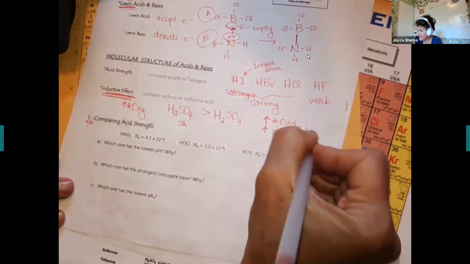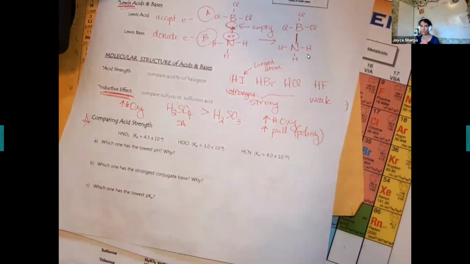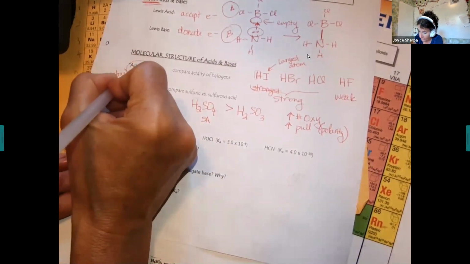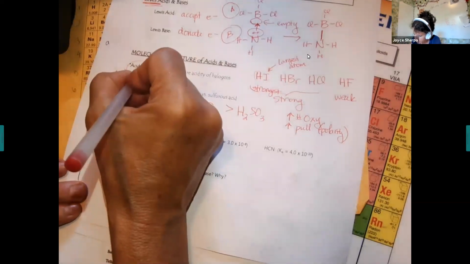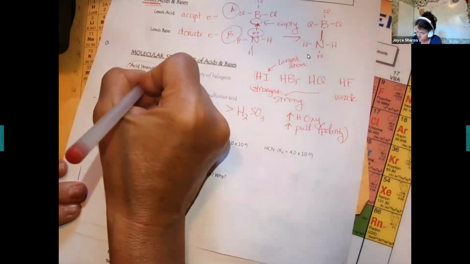And so acid strength has to do with how easy it is to donate or pull off the hydrogen. So a stronger acid, it's going to be really easy to pull off the hydrogen.